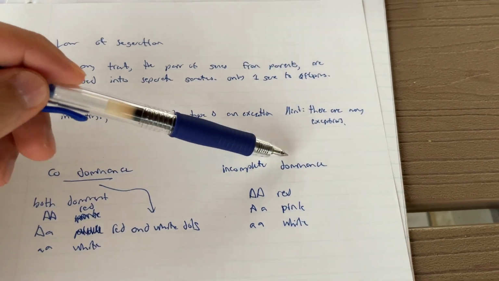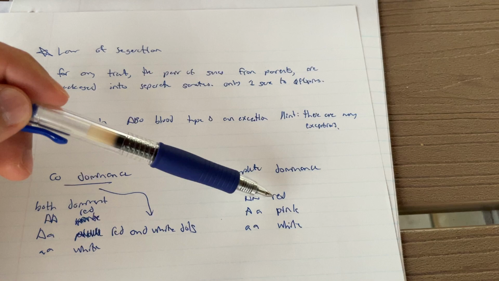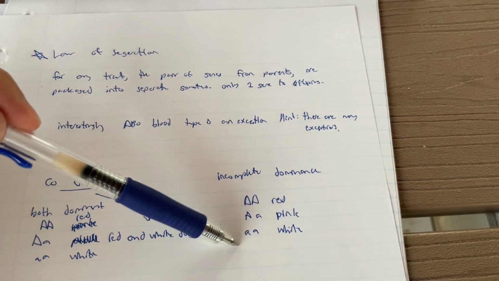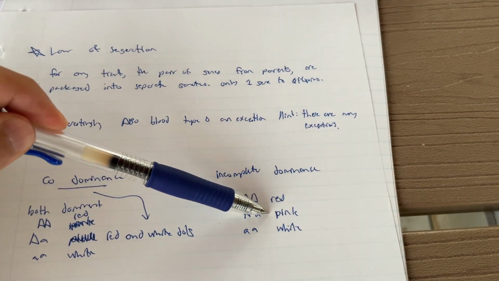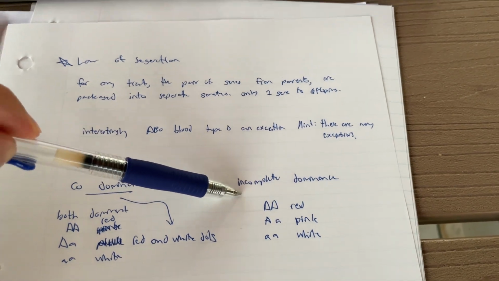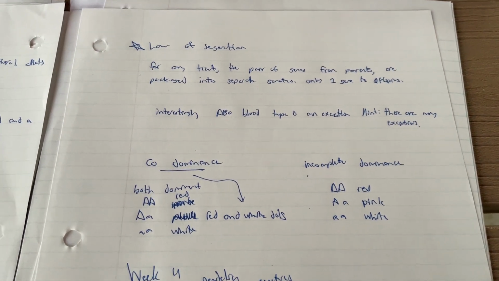Versus incomplete dominance, which is when we have a mix of the two. So if I have red as my AA, and lowercase aa is white, I may now get a pink. It's kind of incomplete, where both are dominant, but at the same time both are not dominant.